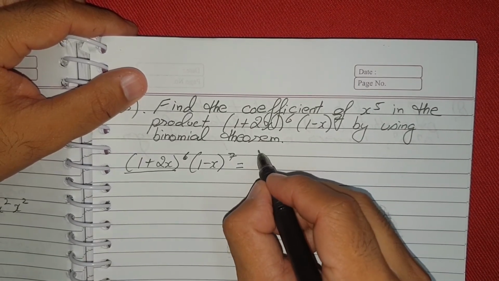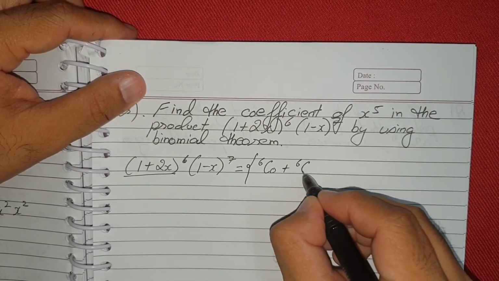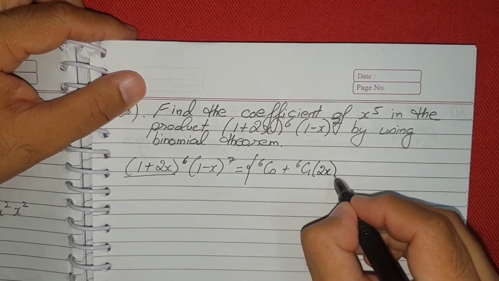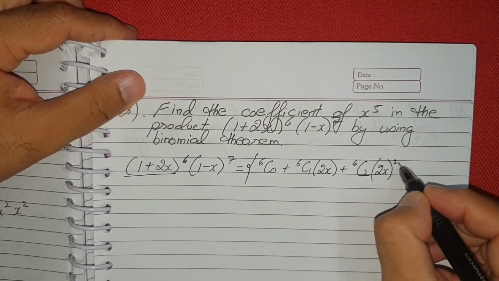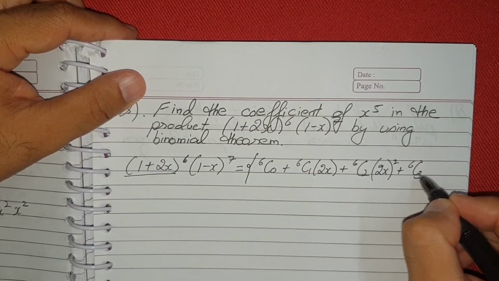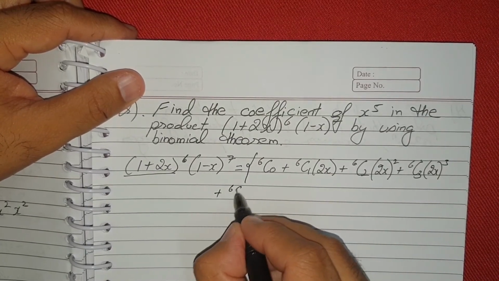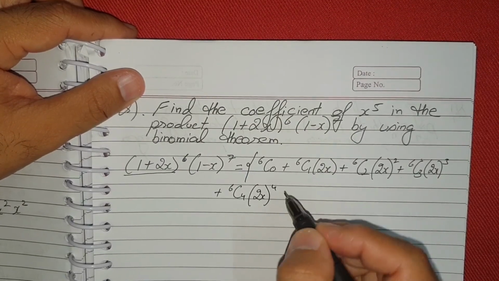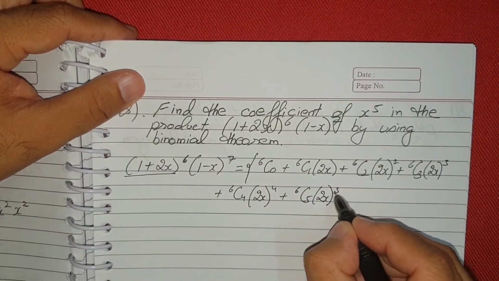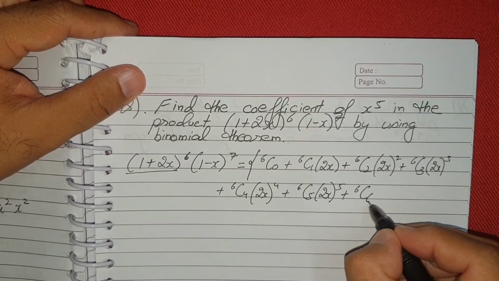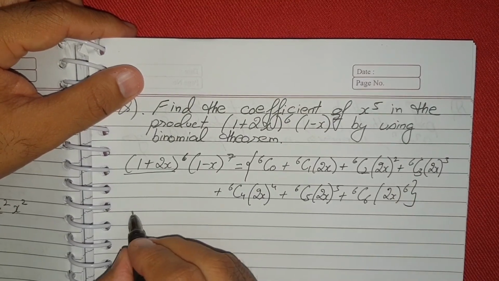So starting with this one using bracket. Now 6C0 plus 6C1 2x plus 6C2 2x square plus 6C3 2x cube plus 6C4 2x to the power 4 plus 6C5 2x to the power 5 plus 6C6 2x to the power 6. Okay. Now we have done with this, but this is in multiplication.